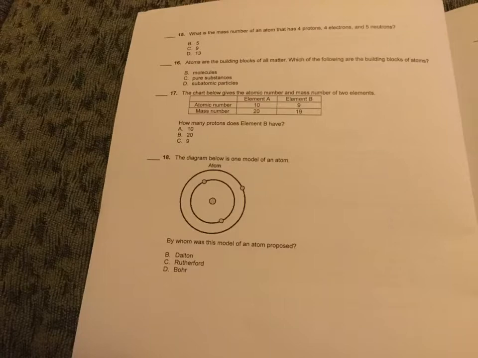18. The diagram below is one model of an atom. By whom was this model of an atom proposed? B, Dalton, C, Rutherford, D, Bohr.